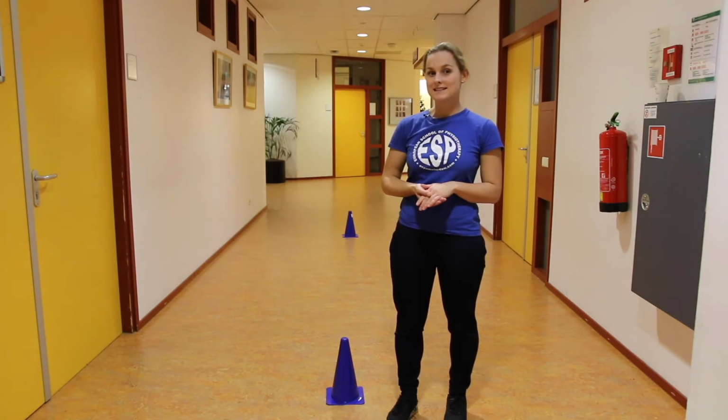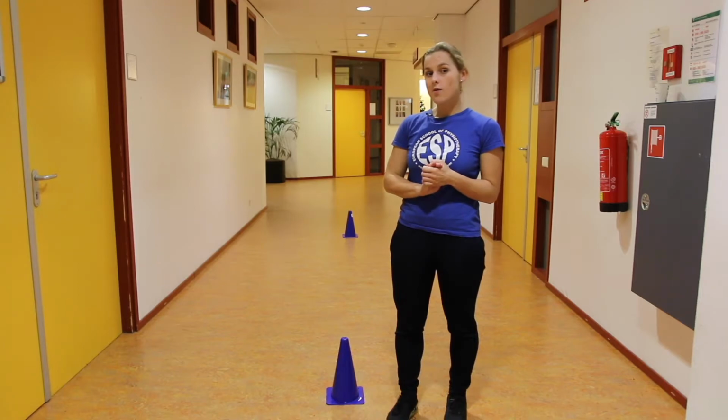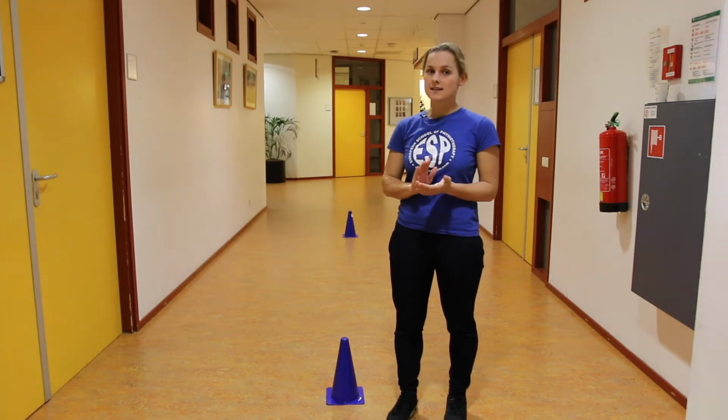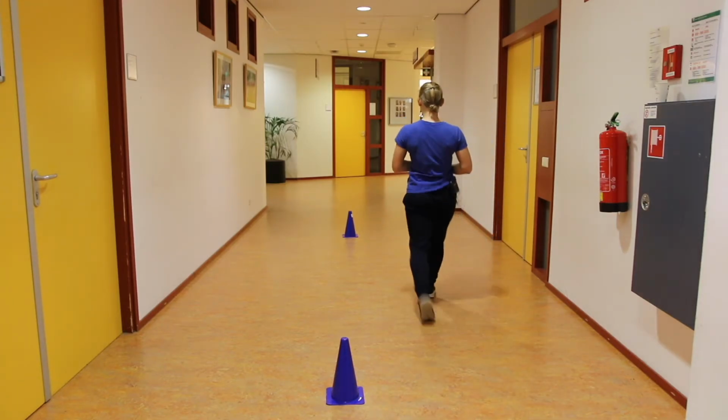Now we're going to perform this test on Hannah. Hannah will be my patient for today. When you're walking with your patient, make sure you always stand close to your patient in case he or she falls. You can also put a chair at the beginning or at the end of the walkway in case the patient feels tired. Good. We will start now.